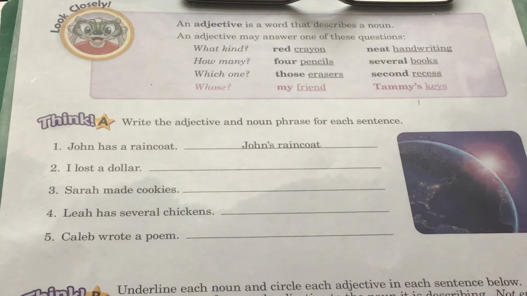Okay, today's grammar page is language workbook page 146, and we are continuing to look at adjectives. At the purple box at the top, they just review the definition of an adjective, and they give us some of the questions that adjectives answer. What kind, how many, which one. Today's lesson focuses on the last question of whose.